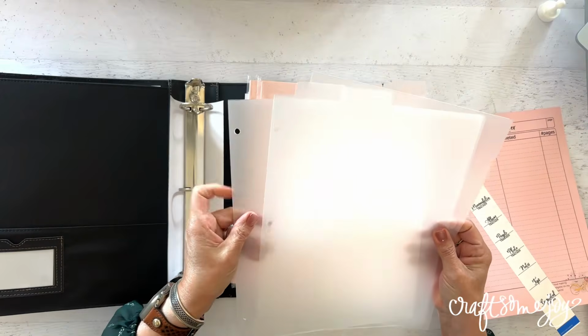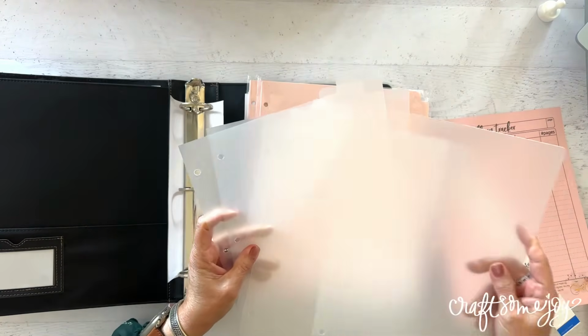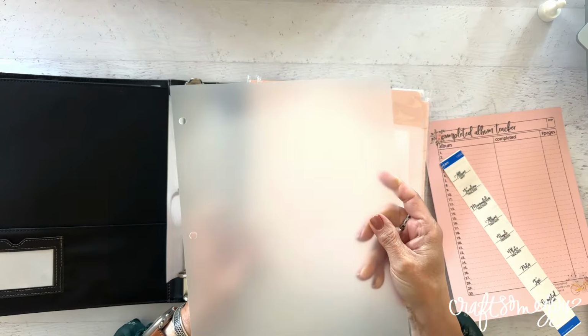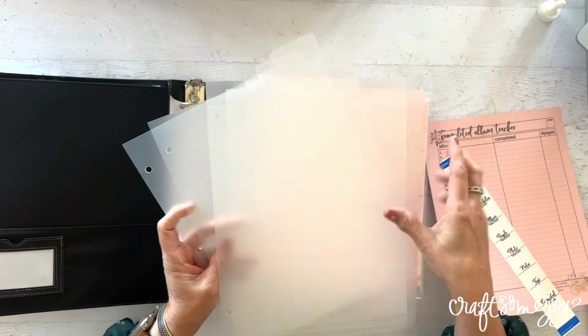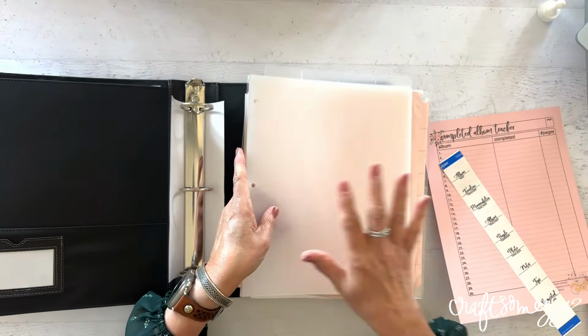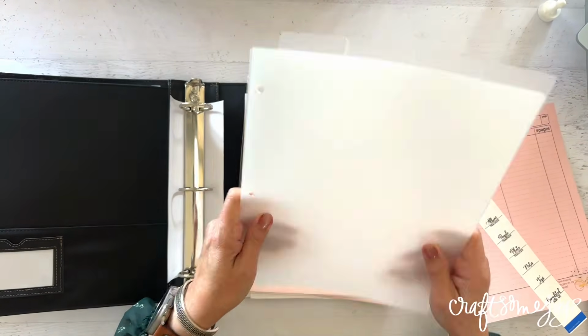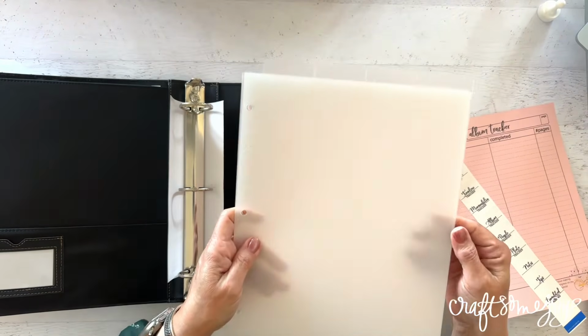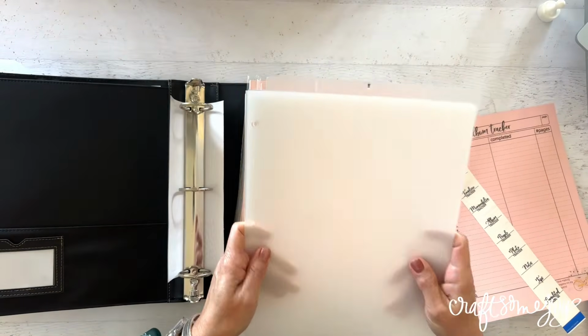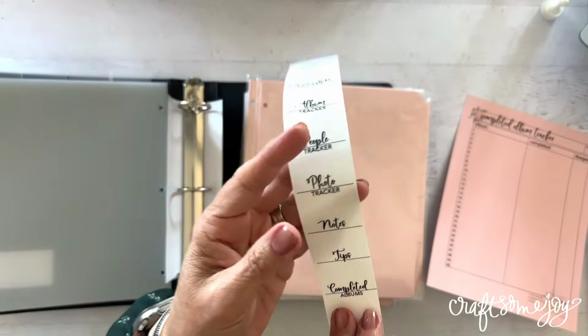But you are going to have 4 top cut tabs, and then this one has no tabs. It's a thick plastic sheet, but that's your protector that's going to go in the very front of your binder, and I'll show you where that is. So you have your top cut, really sturdy, thick, heavy duty plastic tabs, and then you have your label sheet.